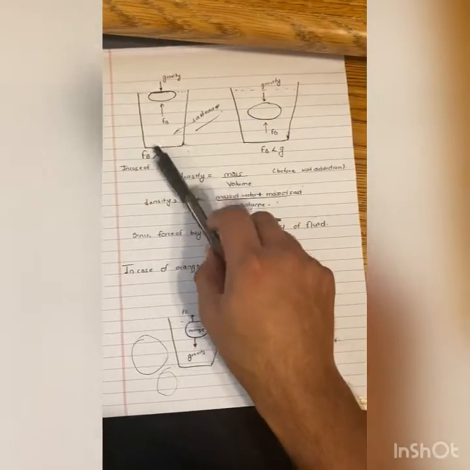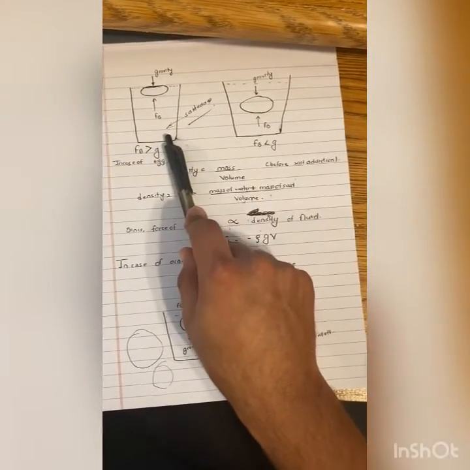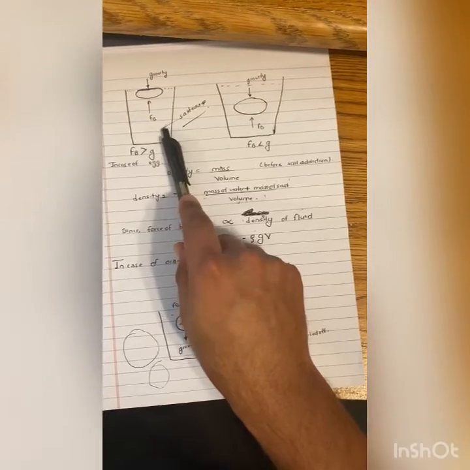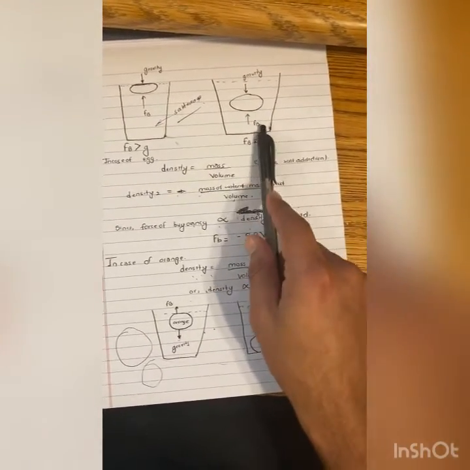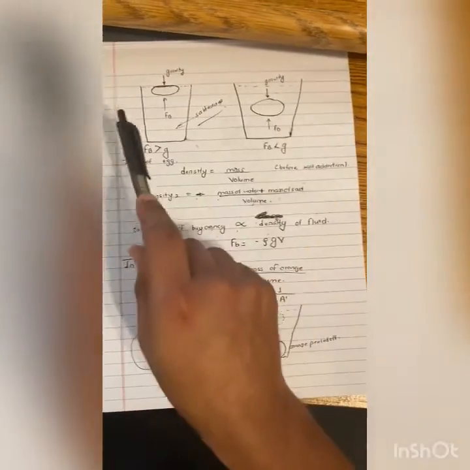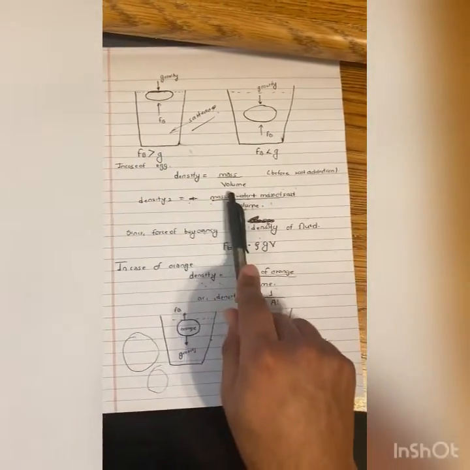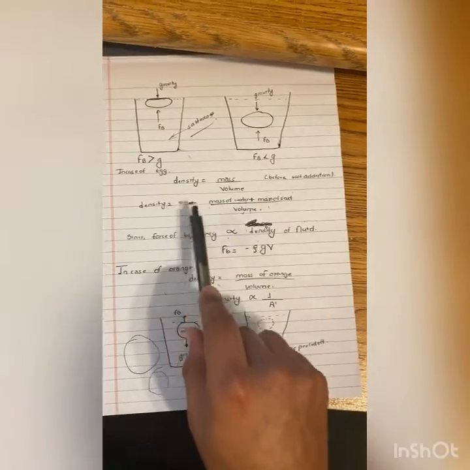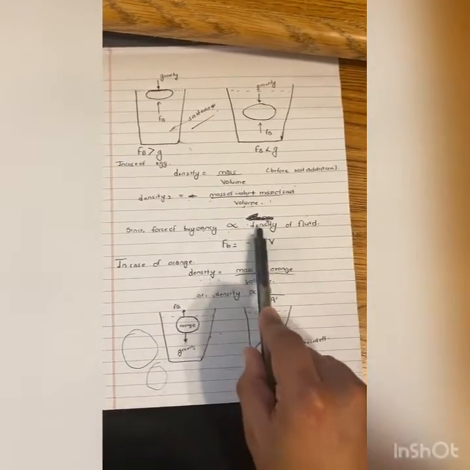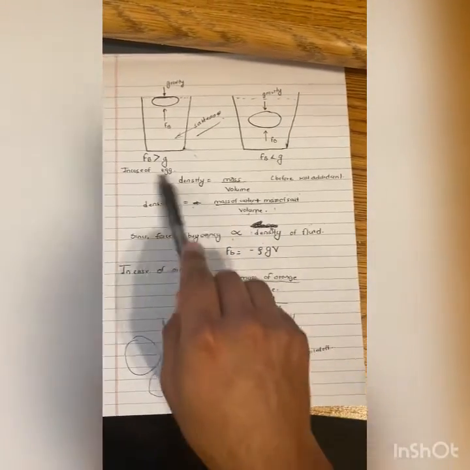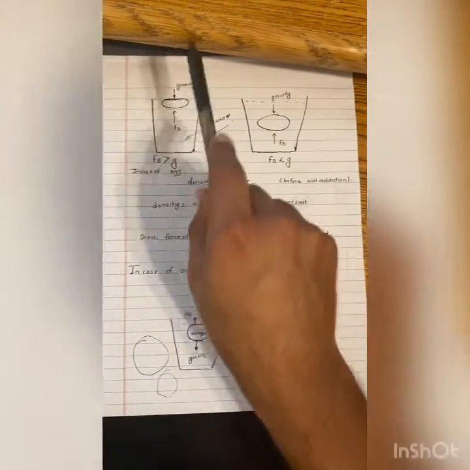As you can see, I have the first condition, one with the salt water and one with the clear water. For the clear water, the egg sinks because the force of buoyancy is less than gravity. For the second one, when the salt is added, the density of the liquid increases, which is directly proportional to the force of buoyancy. That's why the force of buoyancy increases, which uplifts the egg and makes it float in water.